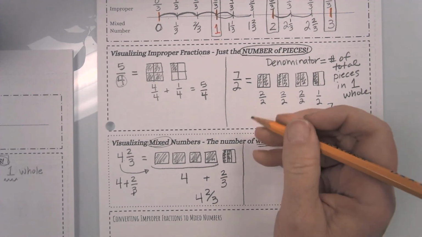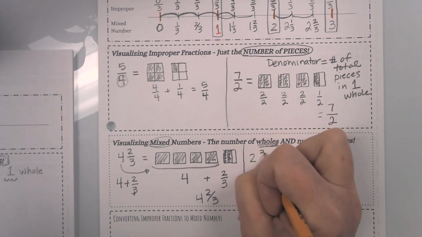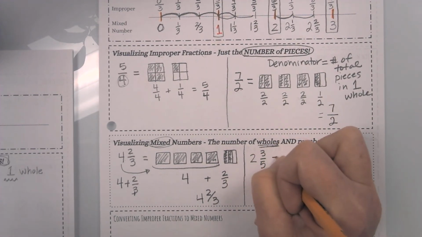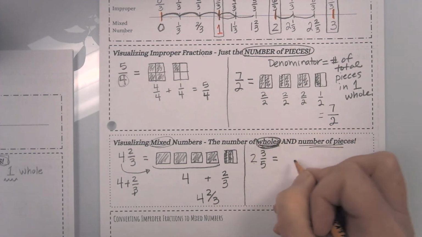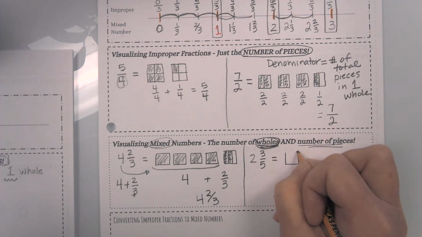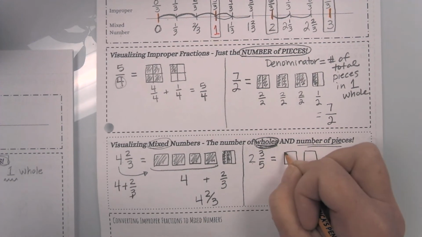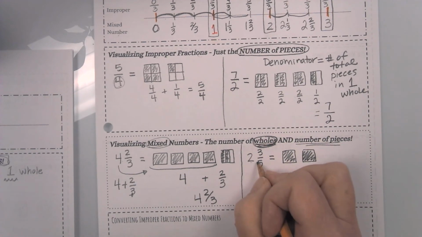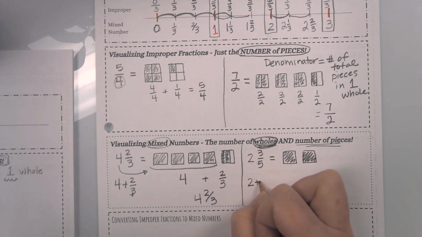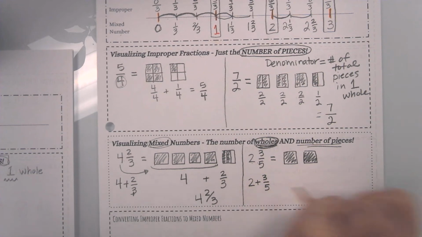Let's do one more. I've got 2 3/5. Okay, I'm looking at the number of whole numbers. I have 2 whole numbers. 1, 2. And I'm going to color them in because I have the whole hole. Now, remember this 2 3/5 is the same as 2 3/5.